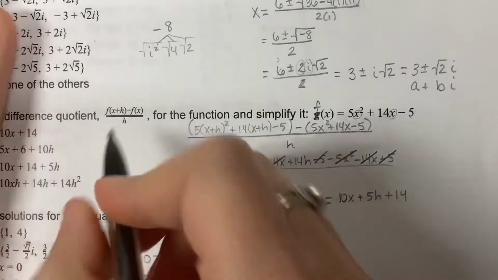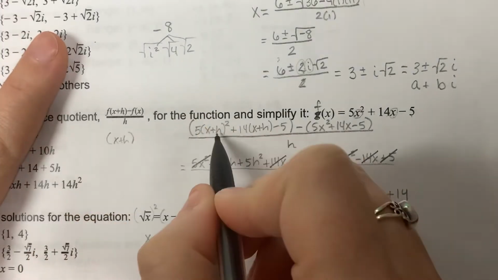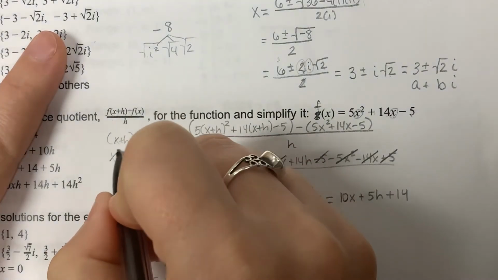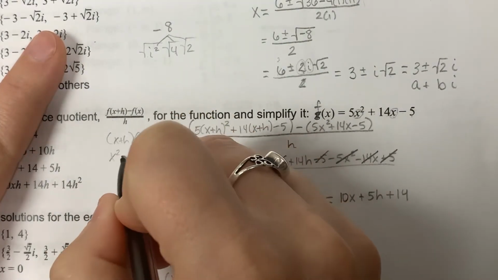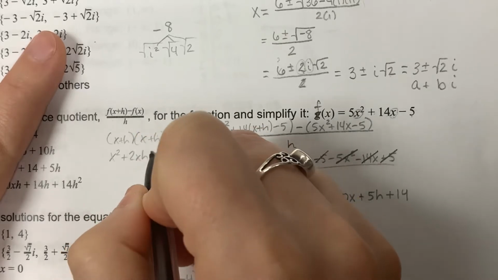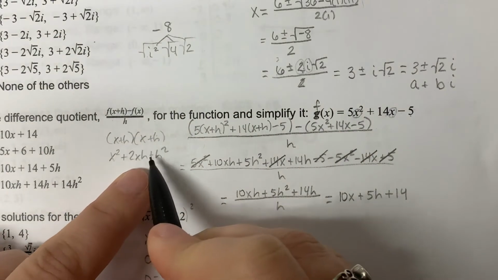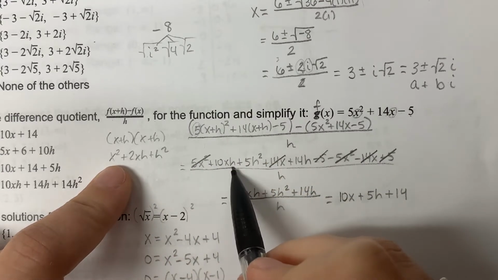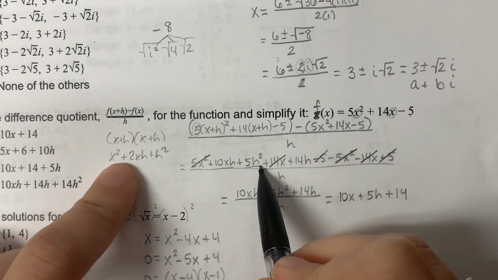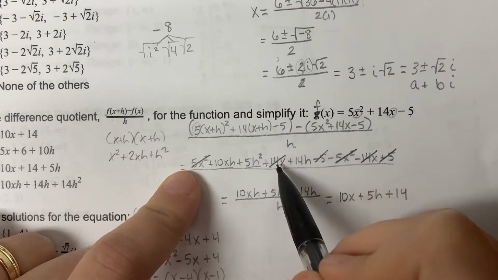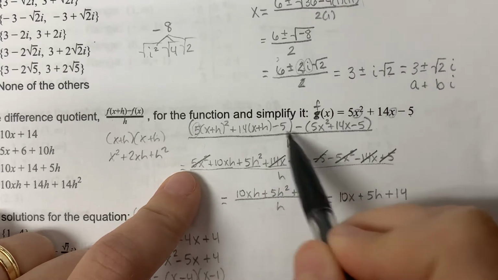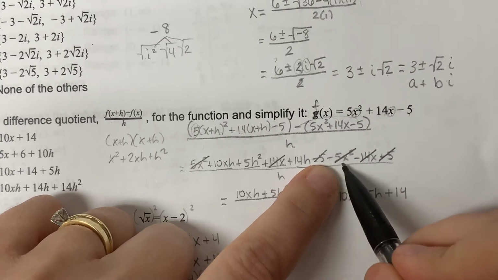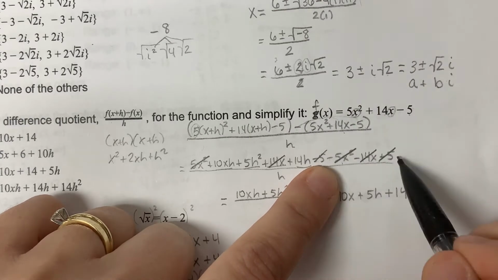So I multiplied out x plus h squared, which is really x plus h times x plus h. Well, that's x squared plus xh, so that's plus 2xh plus h squared, if I multiply all of that out. And then I was taking that times a 5. So that's where I got these 3 terms right here. Then I multiplied 14 times x and 14 times h, and then my minus 5 was just on the end. Then I distributed through this minus sign. So minus 5x squared minus 14x plus 5.